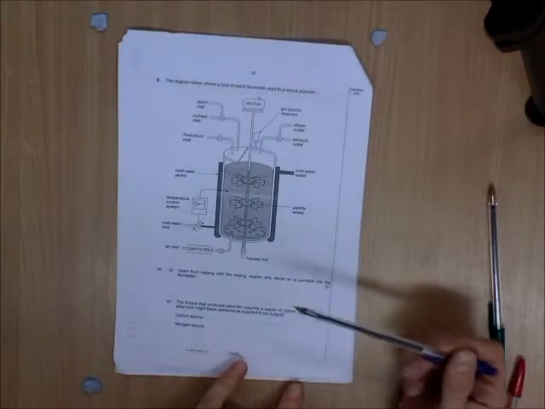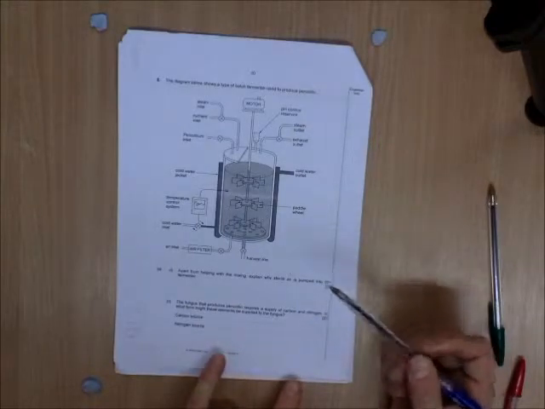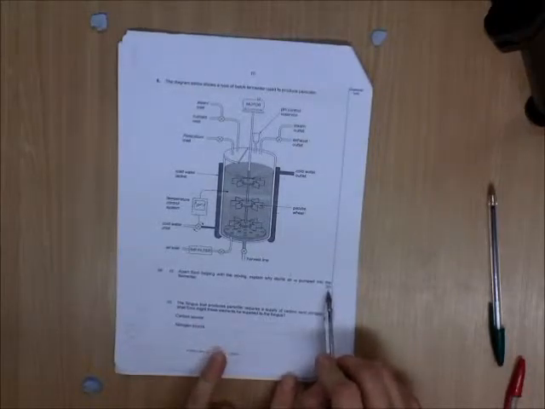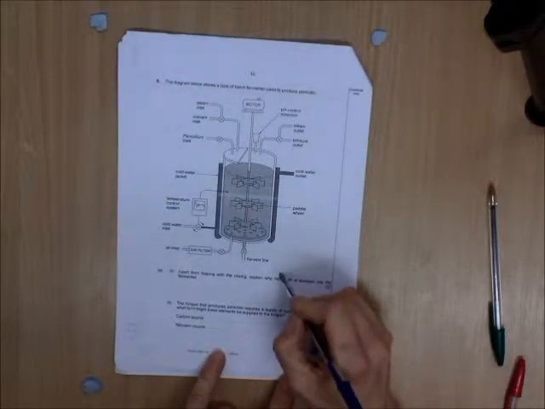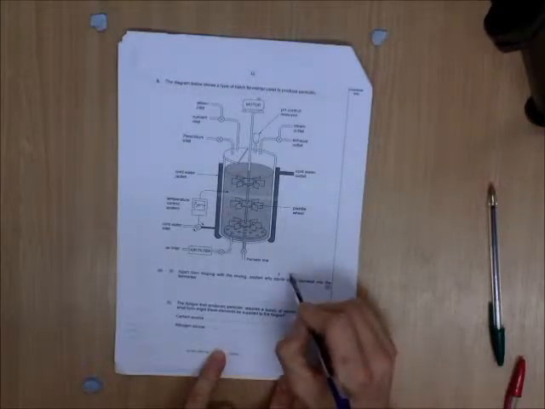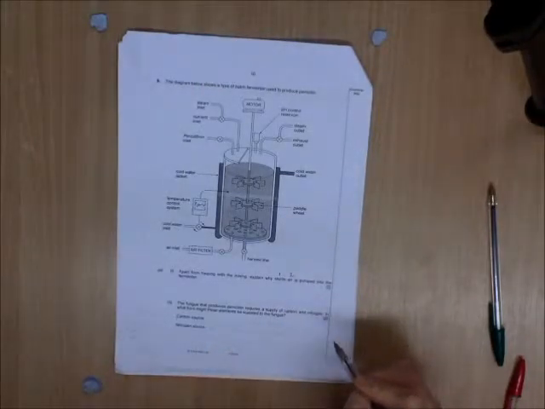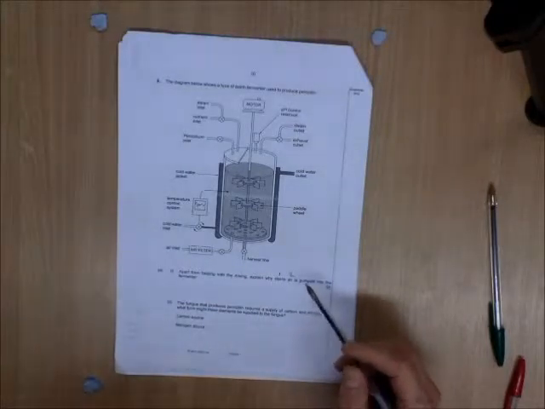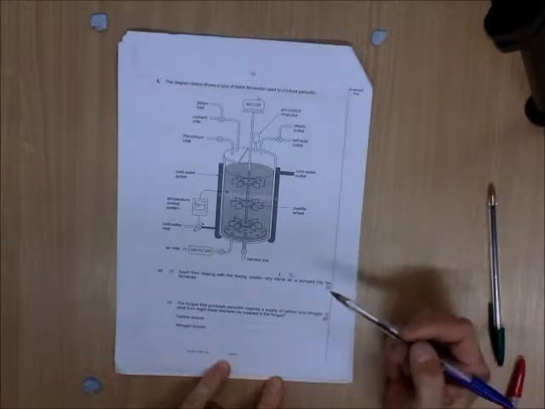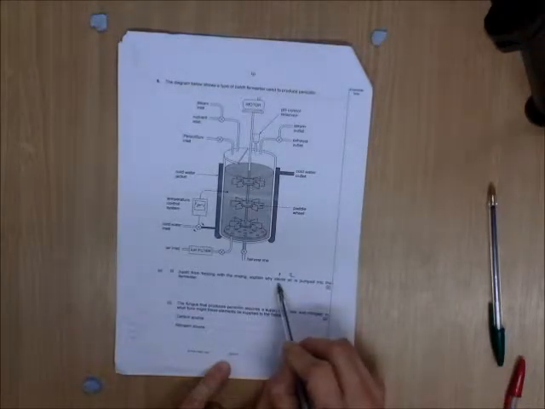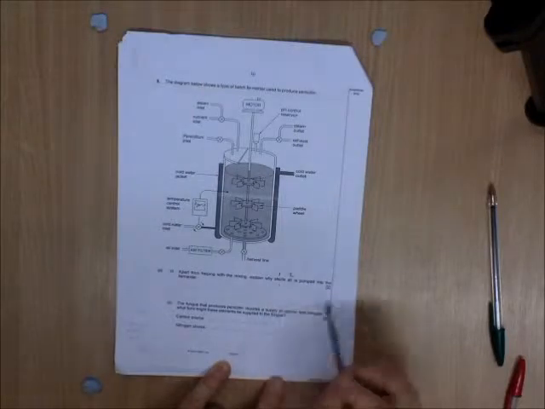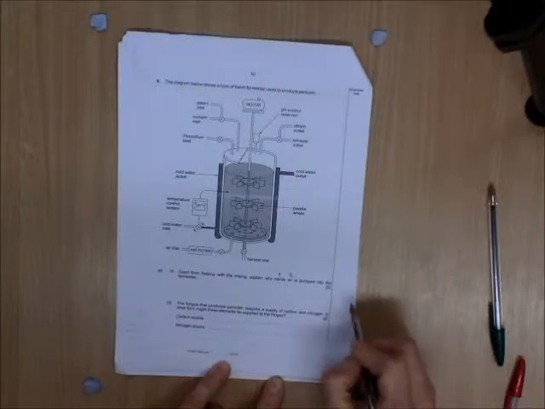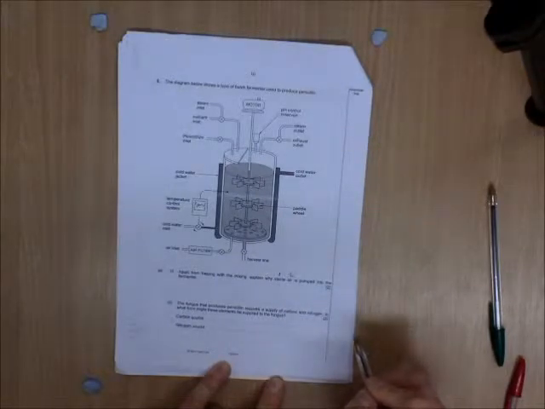First question. Apart from helping with the mixing, explain why sterile air is pumped into the fermenter. So there's 2 marks here. So I would suggest: 1, explain why it's sterile, and 2, explain why air is actually pumped. Okay, so the air contains something that's needed for a certain process, and it needs to be sterile so that something else doesn't happen. The examiners reported that it was quite rare for people to get both of those marks.